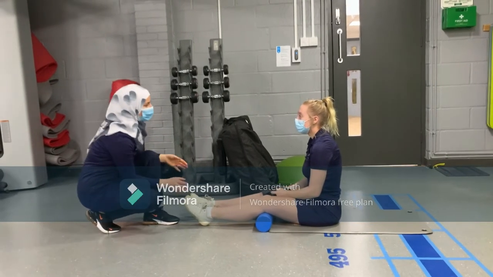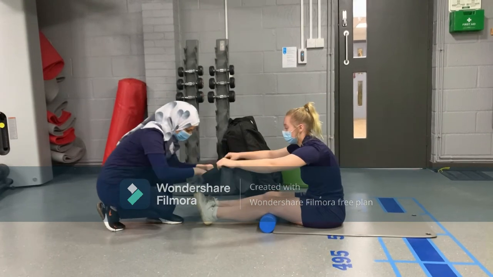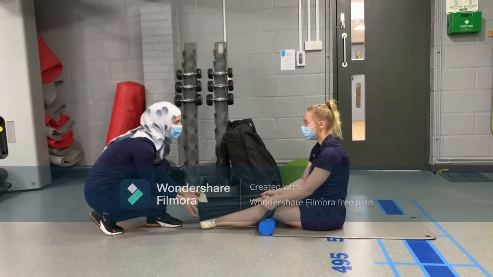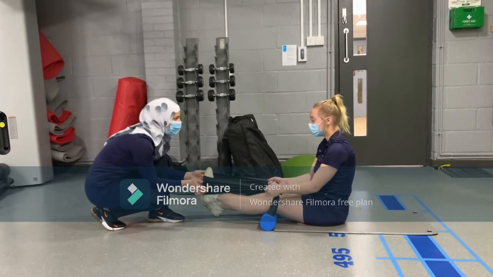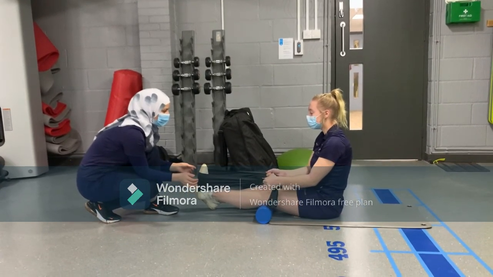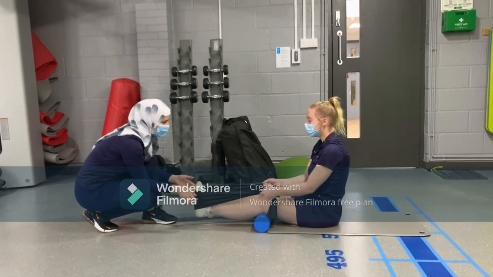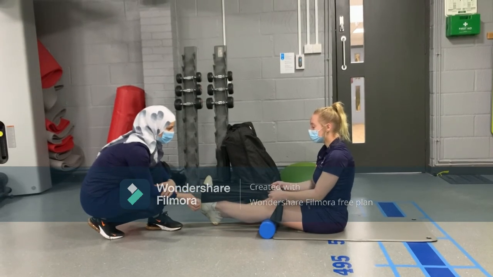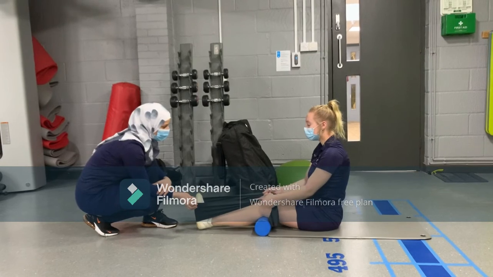So you will perform the single leg extension. All I need you to do is put the band around your feet and hold it, extend your leg up to 90 degrees, hold it for 10 seconds, 1, 2, 3, 4, 5, 6, 7, 8, 9, 10, and then relax. You will repeat this 10 times.